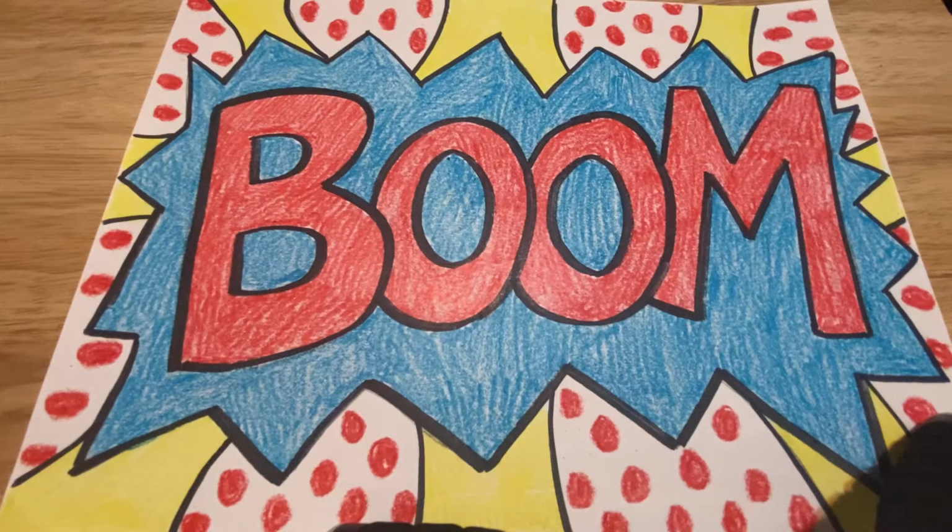Today we've been talking about onomatopoeias. We also talked about the pop artist Roy Lichtenstein and his use of onomatopoeias. So we're going to create our own onomatopoeia pop art.